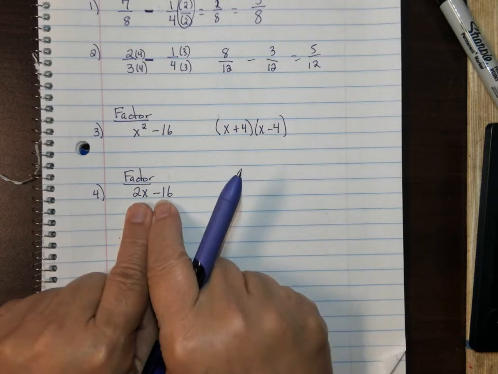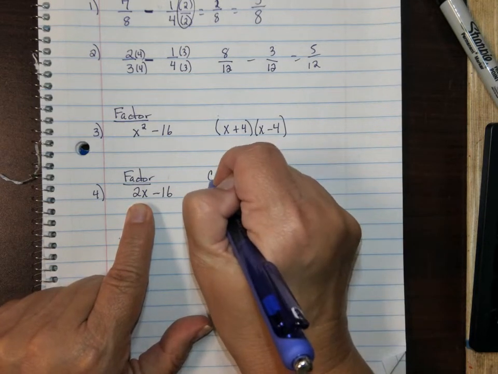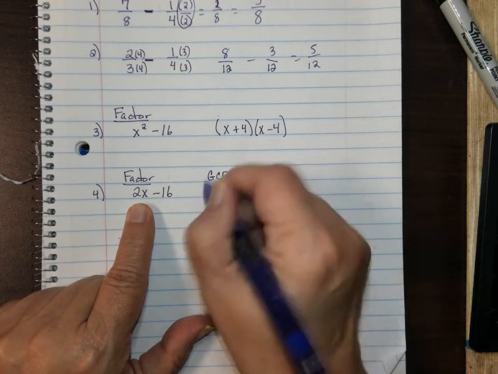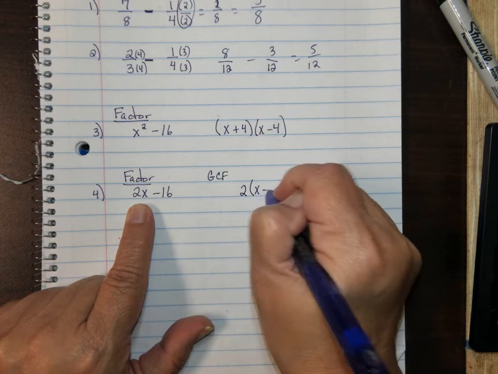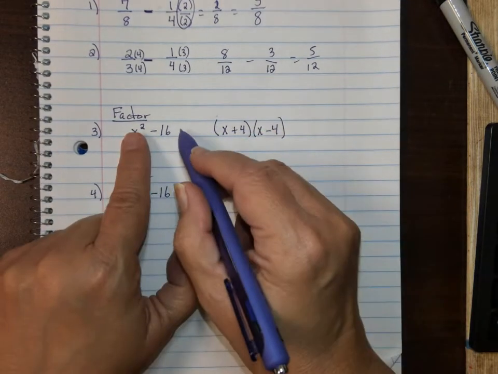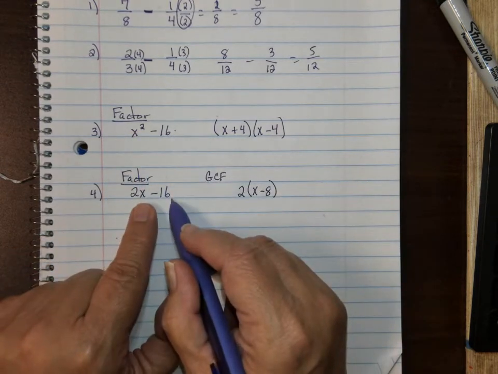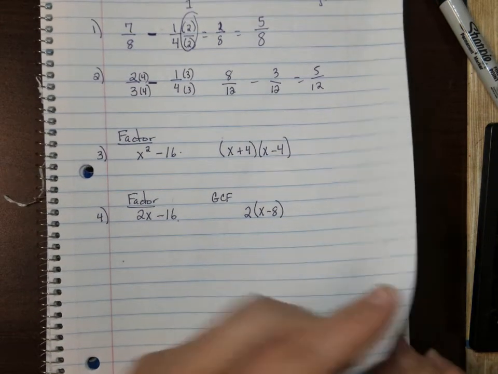Now this problem also says factor, but this is a different type of factoring. Here we're going to factor out the greatest common factor, which is a 2. So we're going to factor the 2 out and be left with x minus 8. Okay? So factoring here, difference of two squares. Factoring out here, a common factor. All right, all of these skills are going to be related to our lesson on simplifying trig expressions. Kind of keep those in your mind. Pay attention to where they crop up.